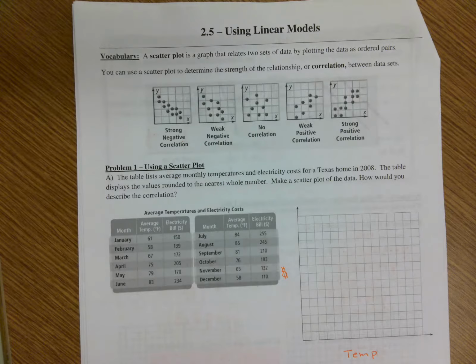2.5, using linear models. This will be mostly on your graphing calculator, so if you don't have that out, get it out. So first we're talking about scatter plots.